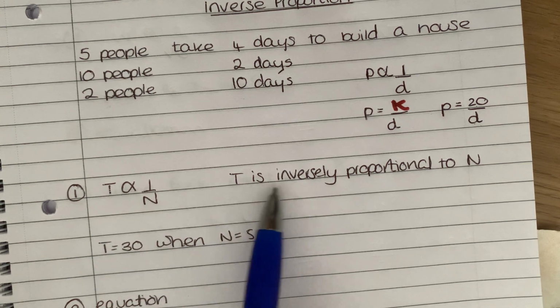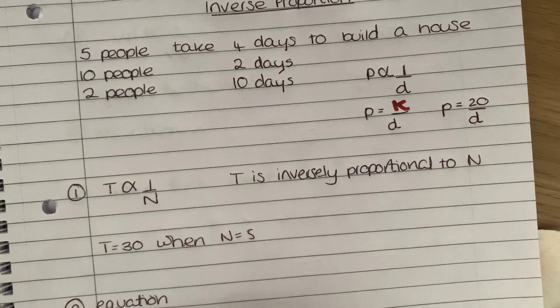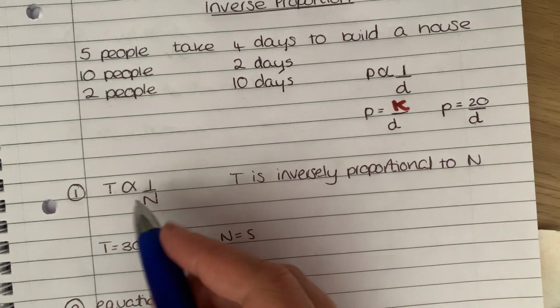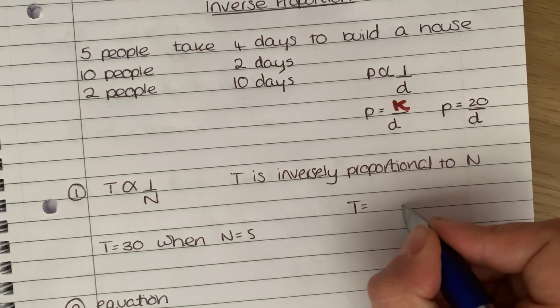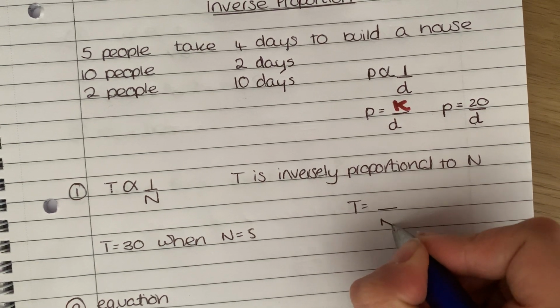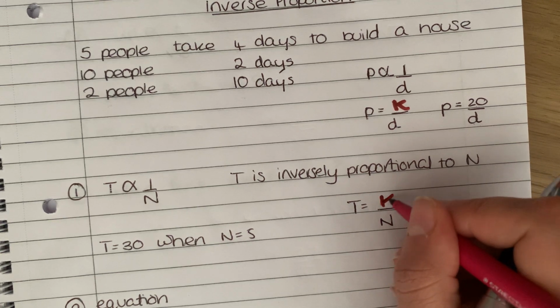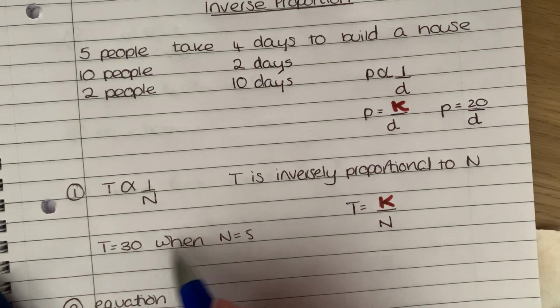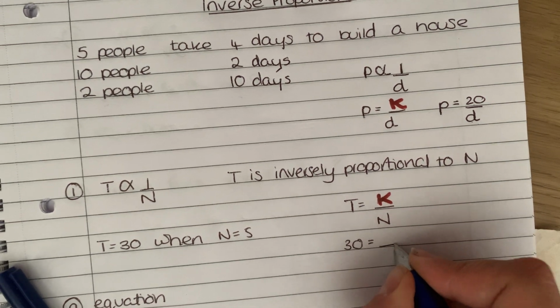So this one here, t is inversely proportional to n. Okay, so the first thing we need to do then is find the k value. So a bit like last lesson, we have t equals, and then we're going to have k over n. So we've got a bit of data, so we know t is 30 and n is 5.